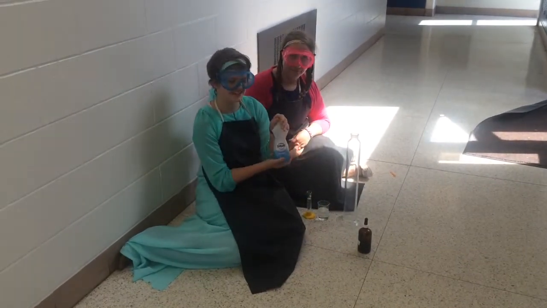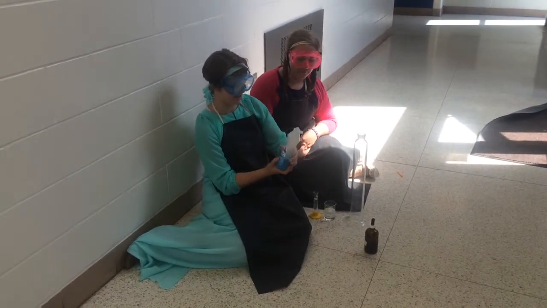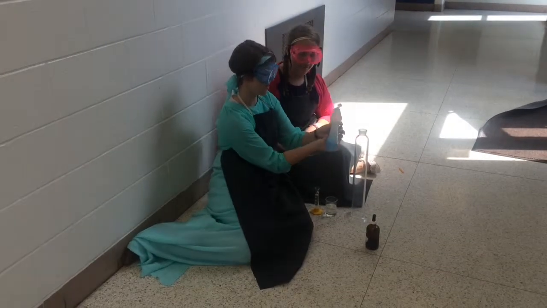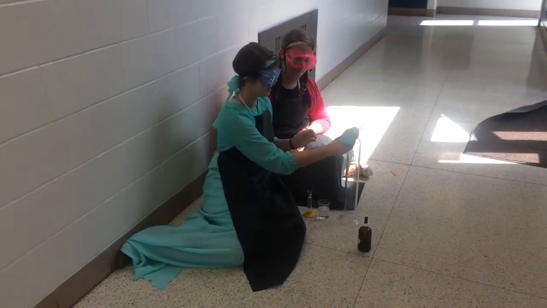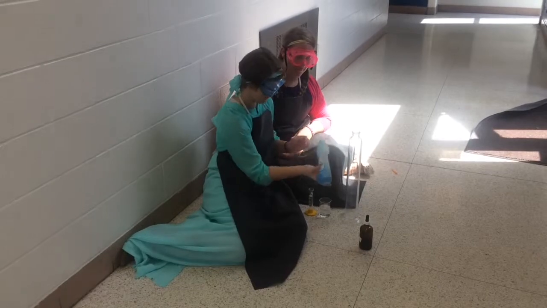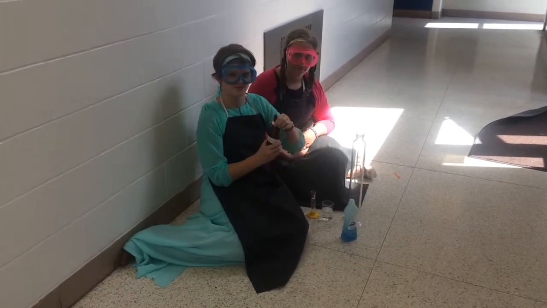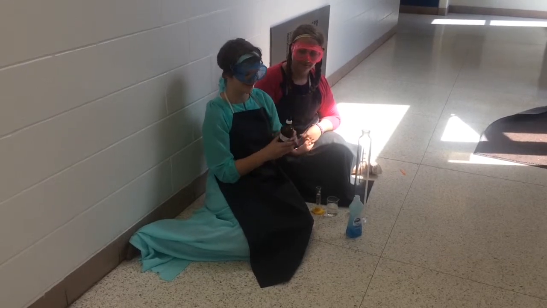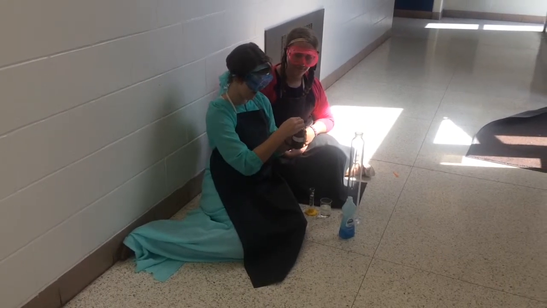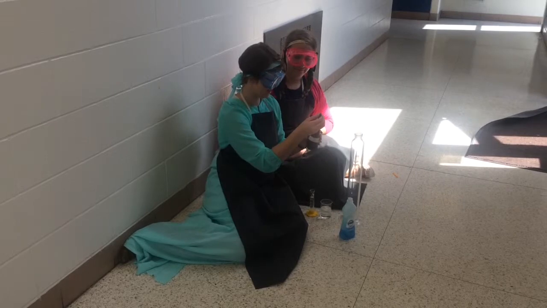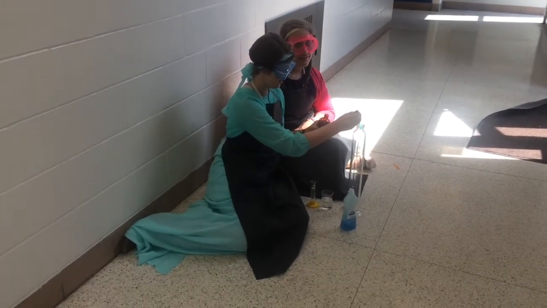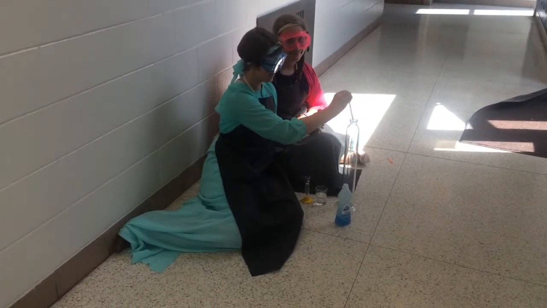Alright, so you're going to take some liquid detergent and pour it around the rim of the cylinder. Next, you're going to put some blue or any color food coloring, your preference, in. She likes it because it looks like this. It does.